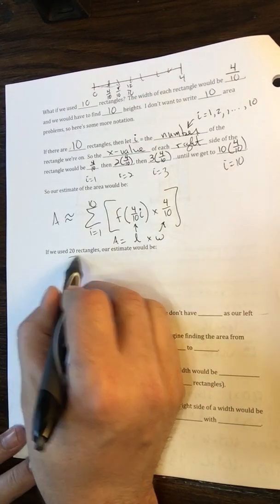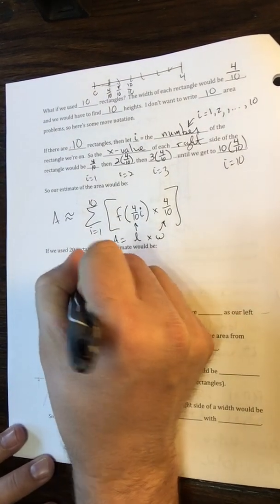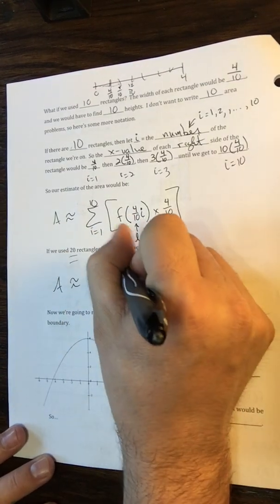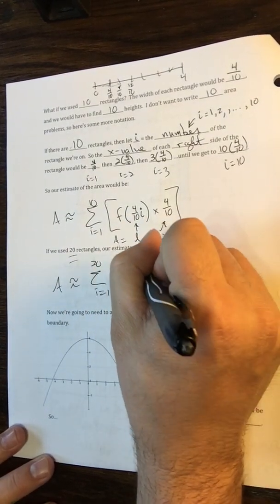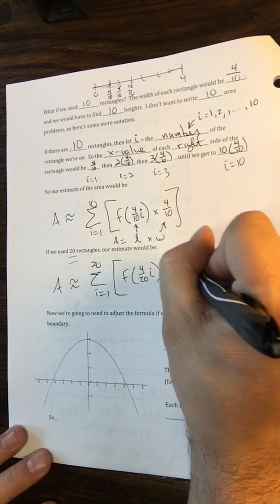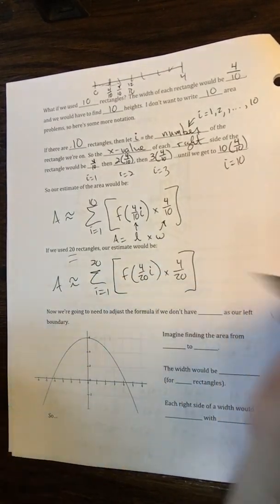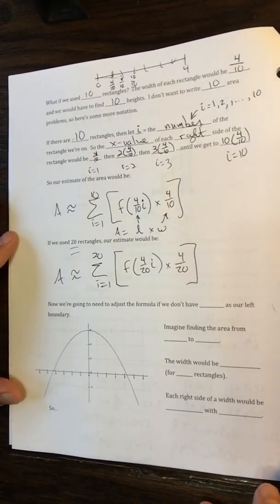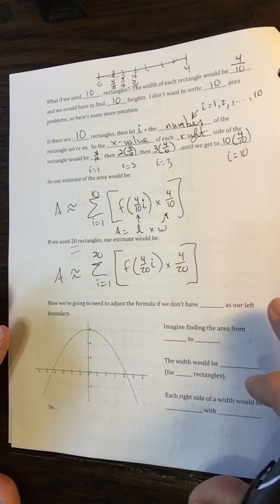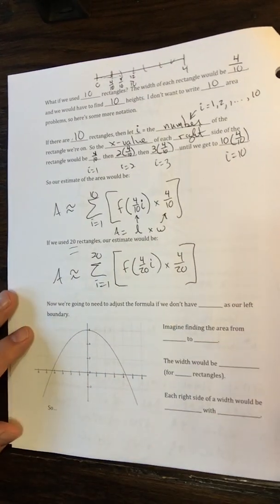Okay, if we use 20 rectangles instead of 10, this is how this would change. It is approximately the sum from i equals 1 to 20 of f of 4 divided by 20 times i, and it would be times 4 divided by 20. There's a pattern there, right? You see it? Now we're going to need to adjust the formula. One last adjustment before we really get to the real big deal here.